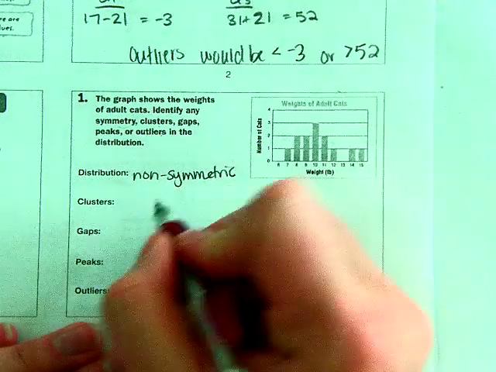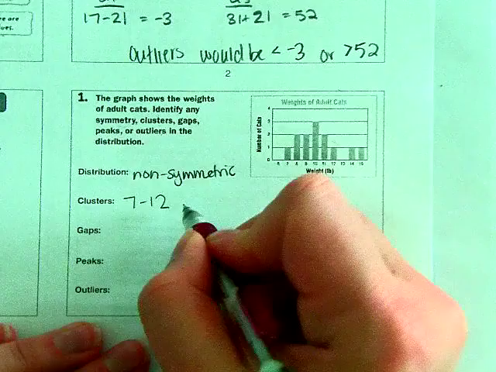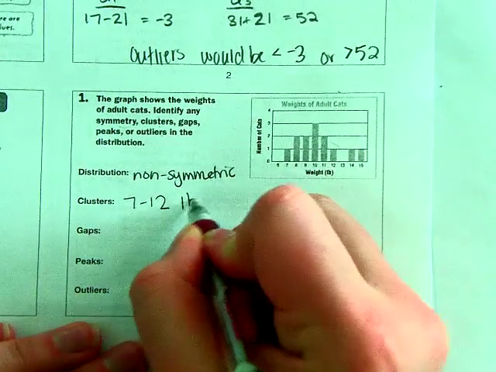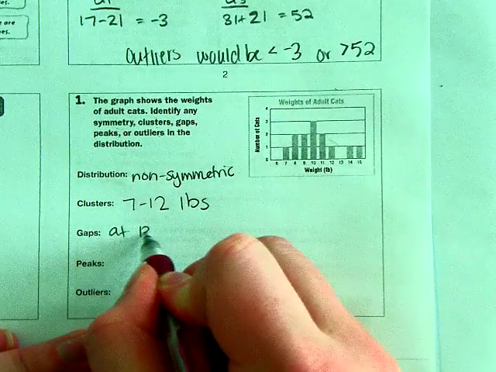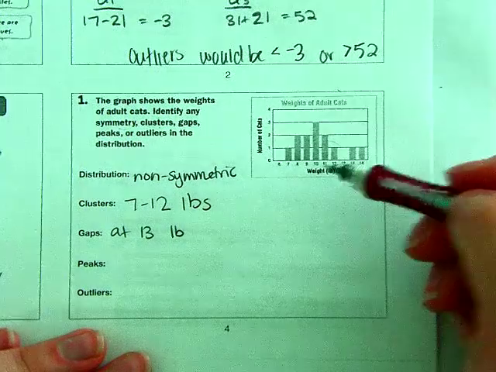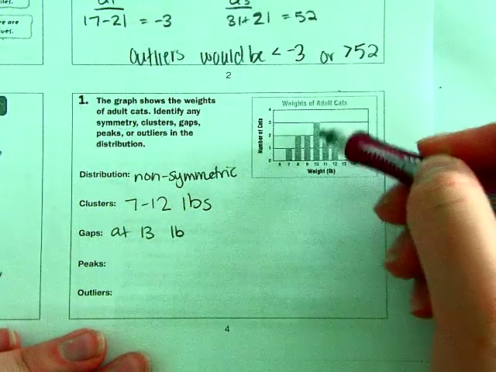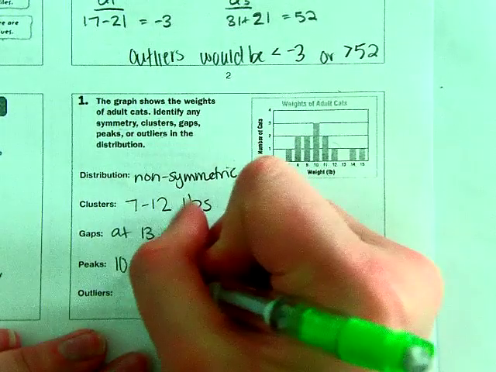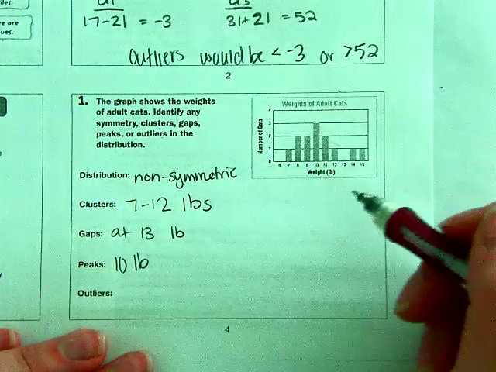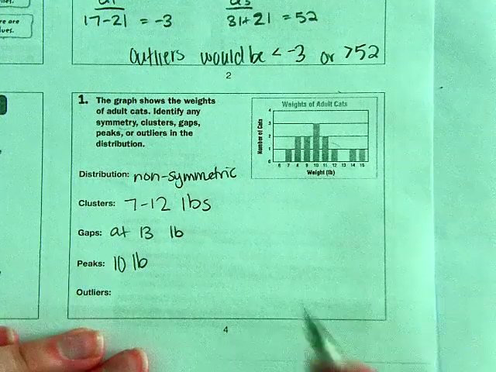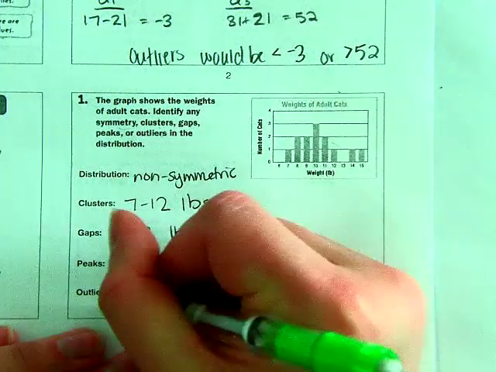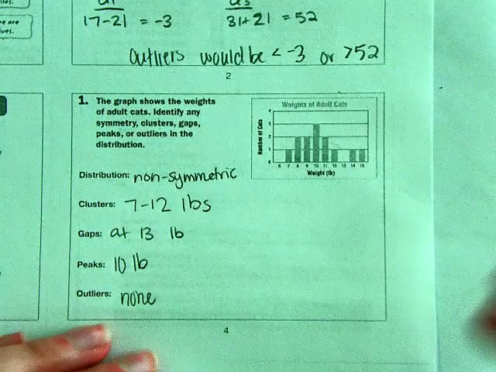But I'm going to say there's a cluster of cats that weigh 7 to 12 pounds. Gaps at 13. Peaks, the most occurring weight was 10 pounds. That occurred 3 times for these cats. Outliers, nothing is so far off that there would be an outlier. So we're good to go there.